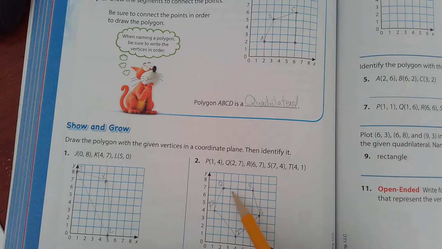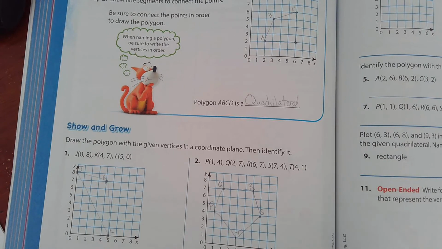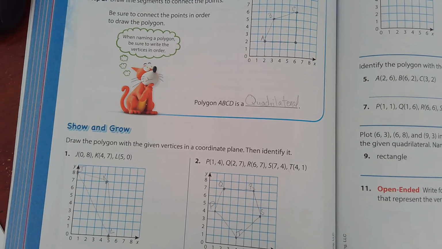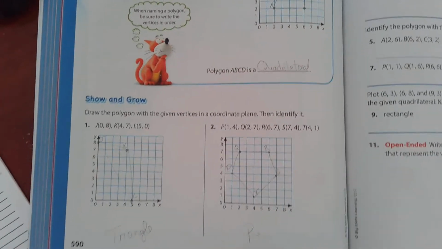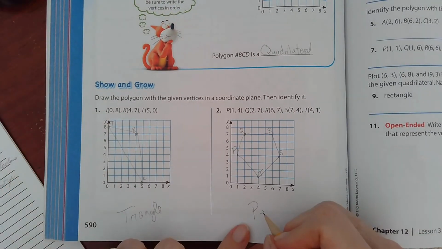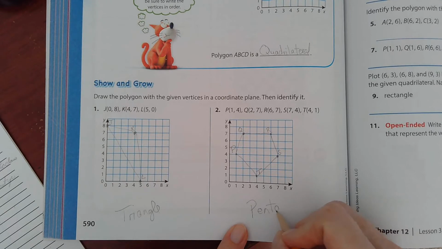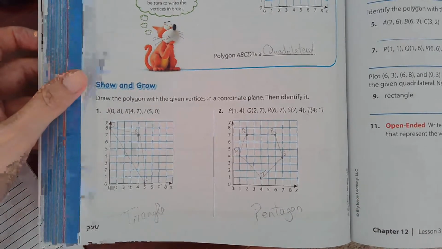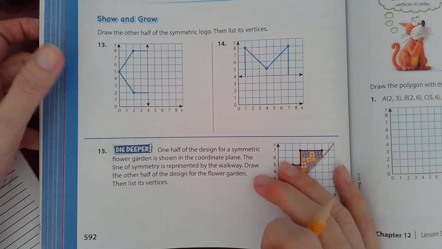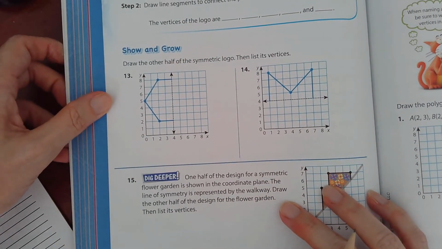Okay, we have a 1, 2, 3, 4, 5-sided shape. Anybody know what that's called? Starts with a P, and you can't see my writing, can you? There you go. Pentagon. That's right, pentagon. Okay, so you're going to do the same thing with pages 591 and 592.